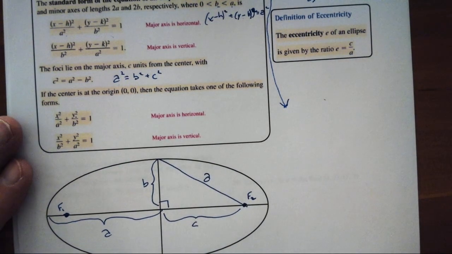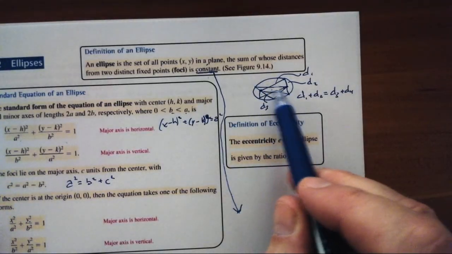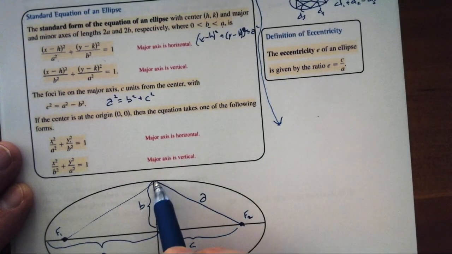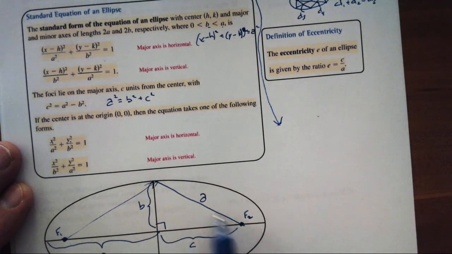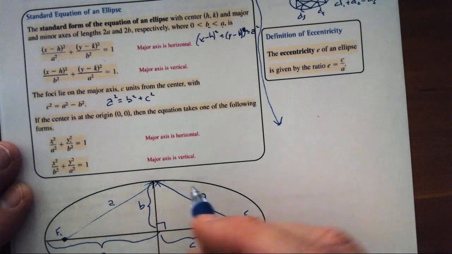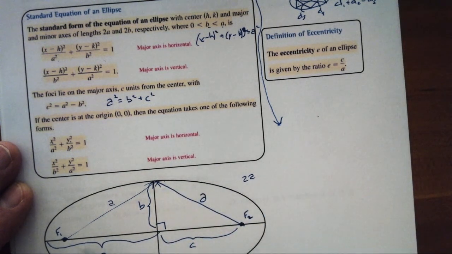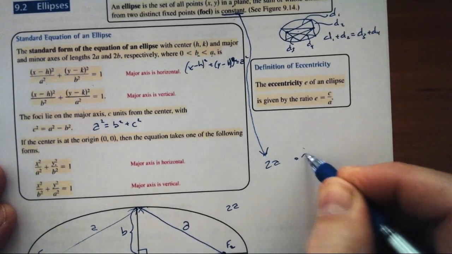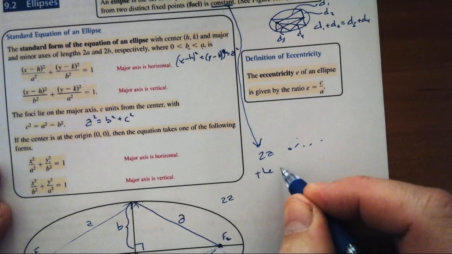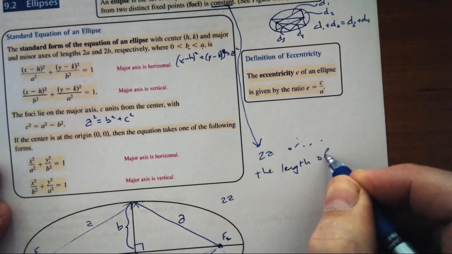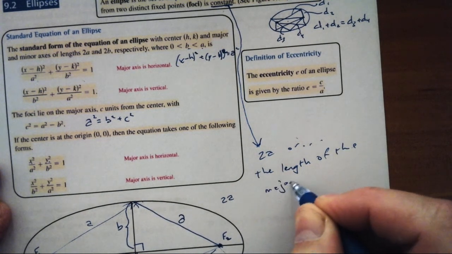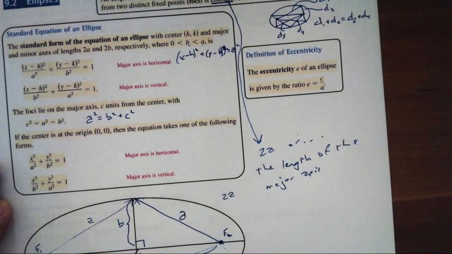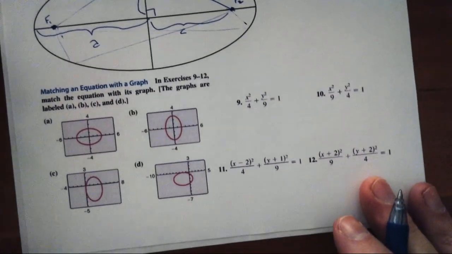Now if we go back to the sum, back to thinking about the distances: if I take this distance plus this distance, this clearly would be a, so we get 2a. That means that this distance plus this distance is 2a, and this distance plus this distance is 2a. So this constant is not an arbitrary constant, it's 2a, the length of the major axis.